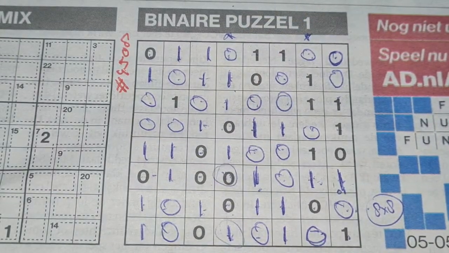Finished in 3 minutes. Great binary, and I like this one.